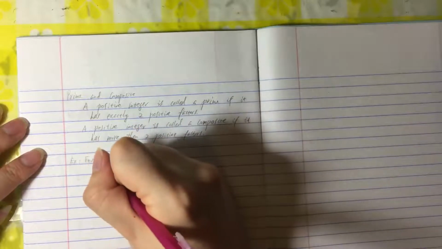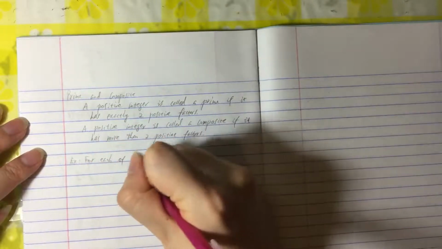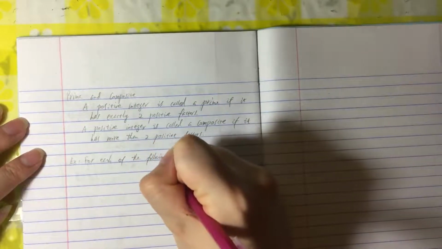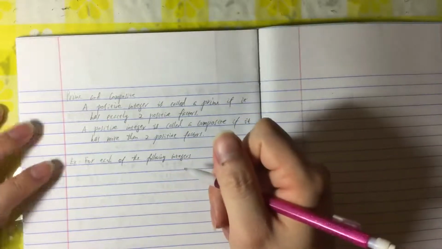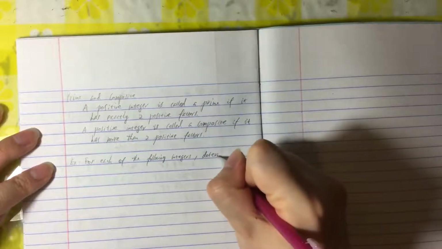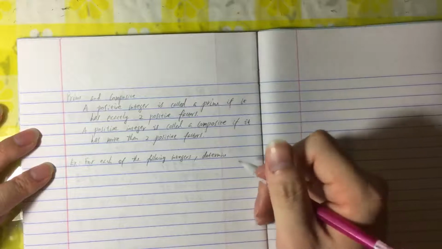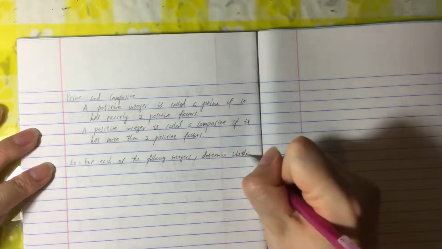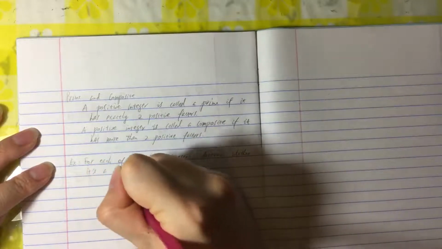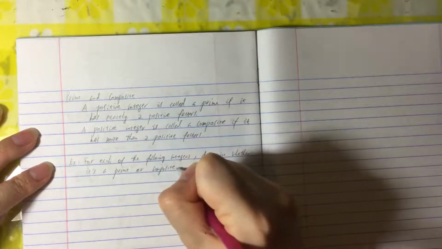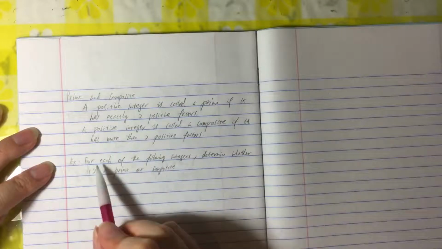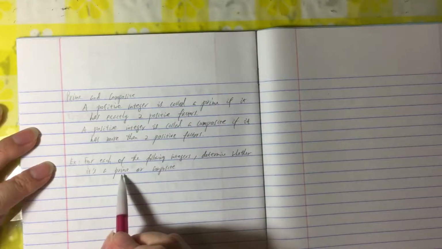So let me show you a simple example first. For each of the following integers, determine whether it's a prime or composite.